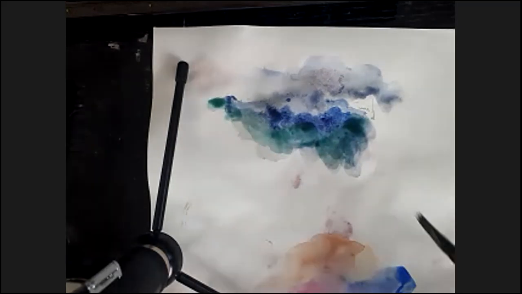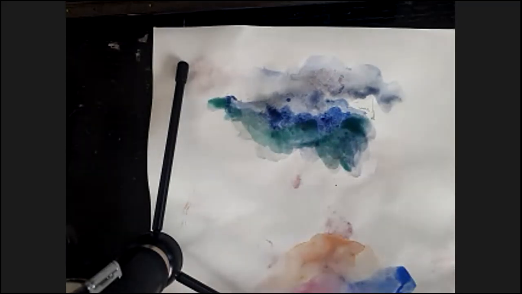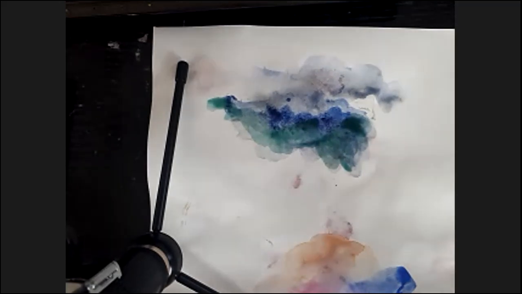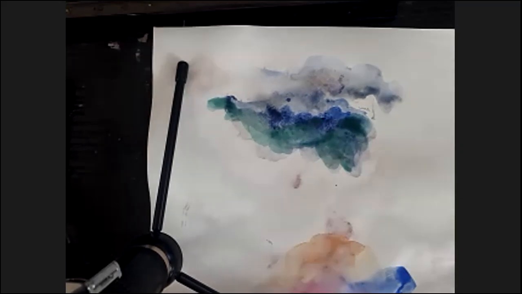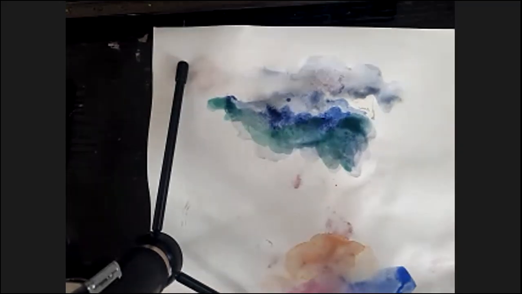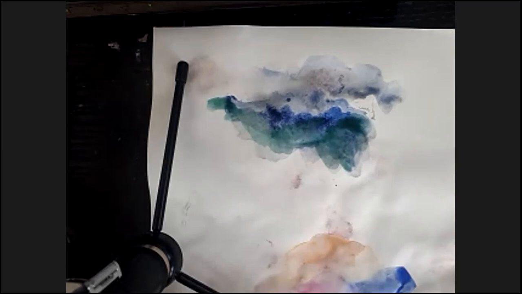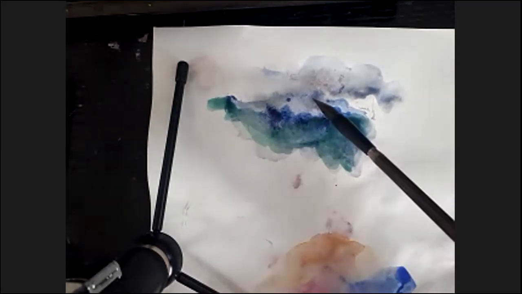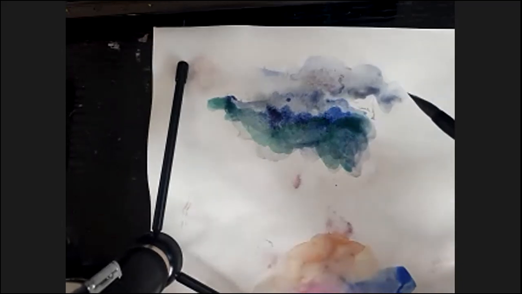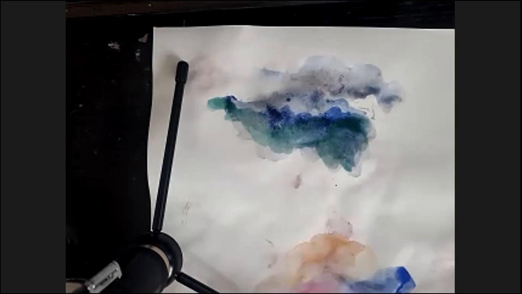Okay, so as you can see now, I got two colors merging into each other. This area is a little bit darker, and this part is a little bit lighter. And this is how they did.